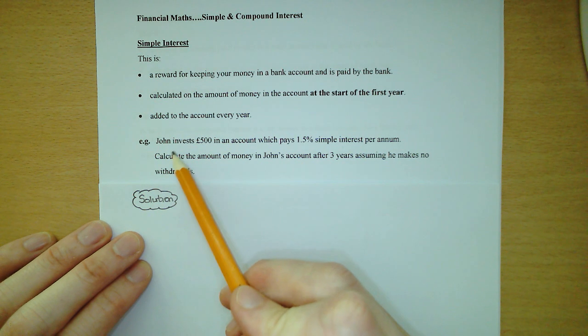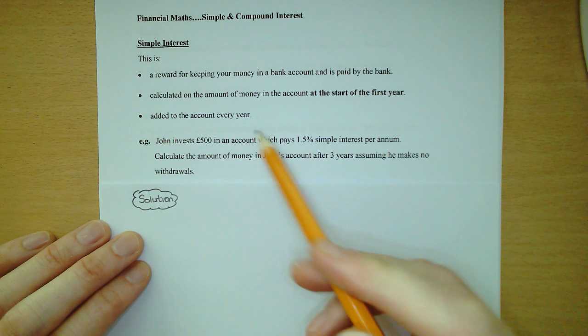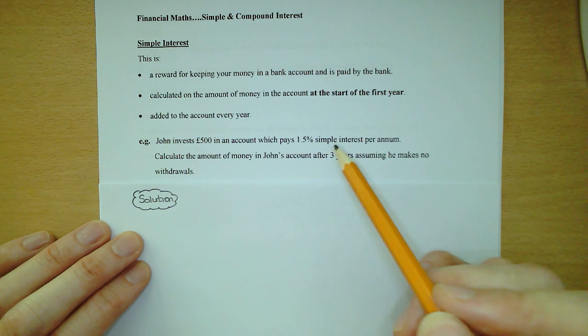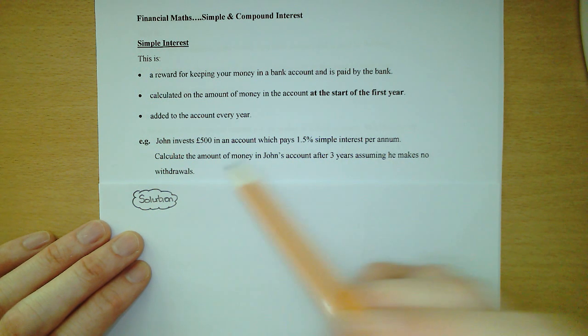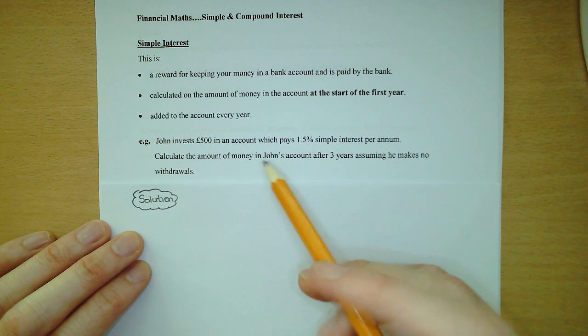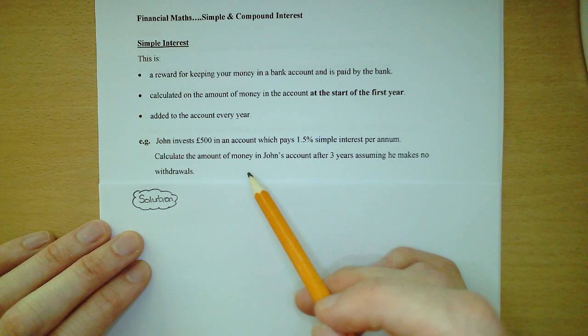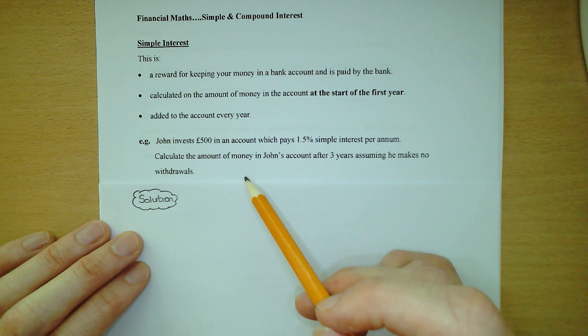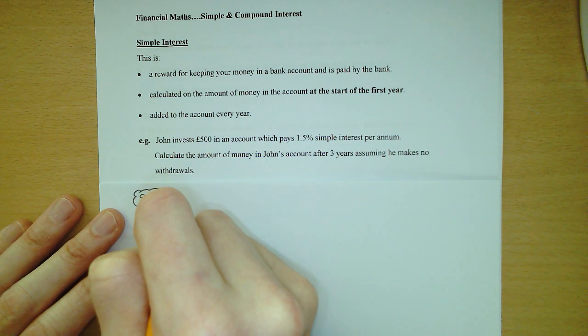So if we take a look at the example, John invests £500 in an account which pays 1.5% simple interest per annum. That's just Latin for per year. Calculate the amount of money in John's account after 3 years, assuming he makes no withdrawals. So what we're going to have to do is start with year 1. So this is the first year.